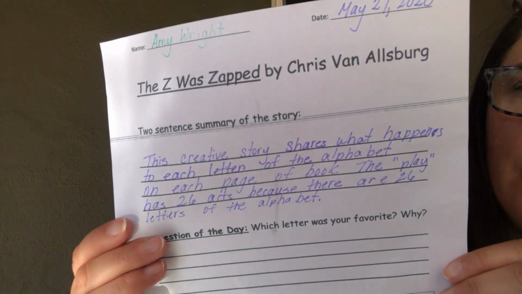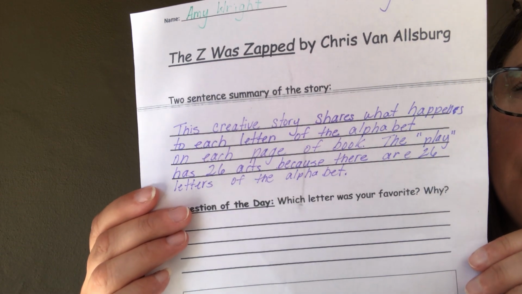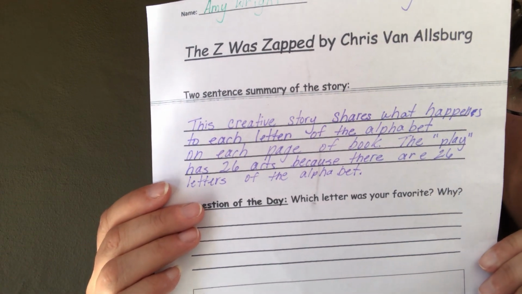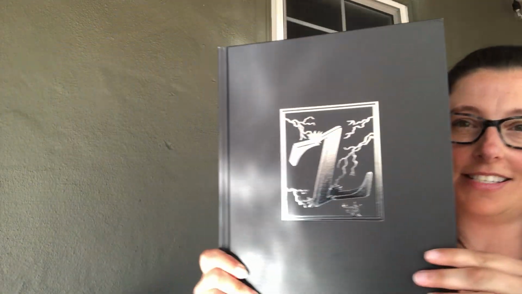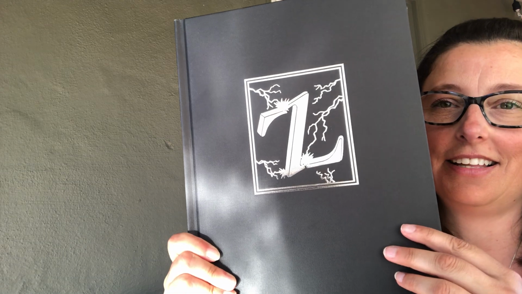Oops, nice breeze up there. Okay, without further ado, here is The Z Was Zapped. This one's pretty easy to figure out what Fritz is, so I'm not gonna have to pause too much on that one. You guys are gonna see that one right away. All right, here we are.